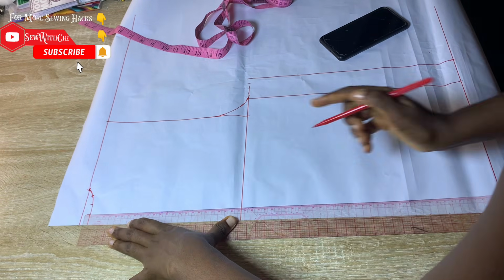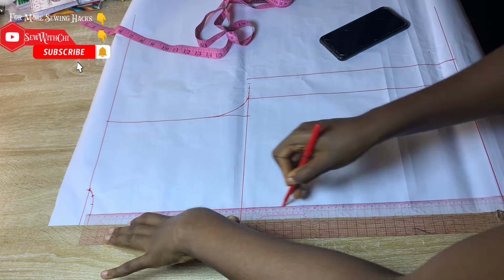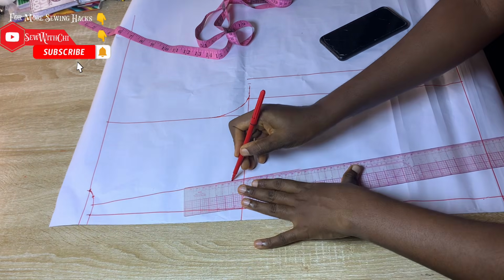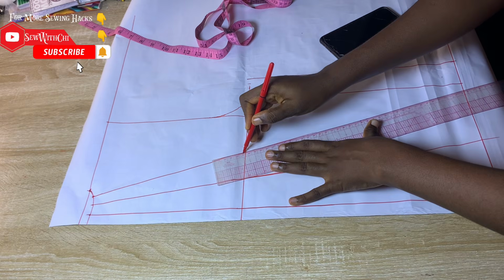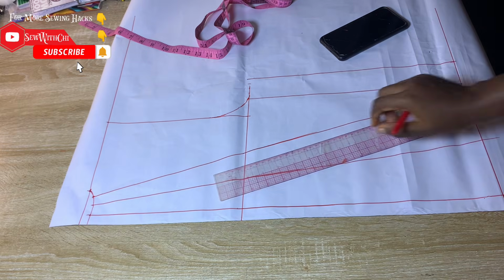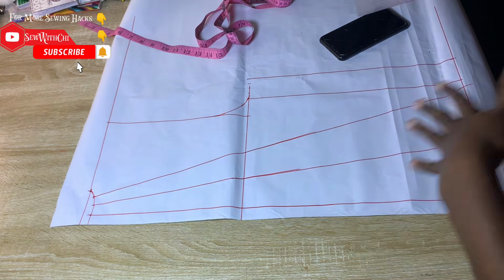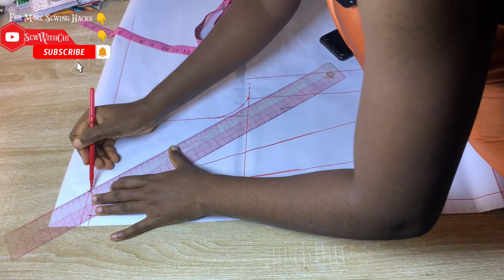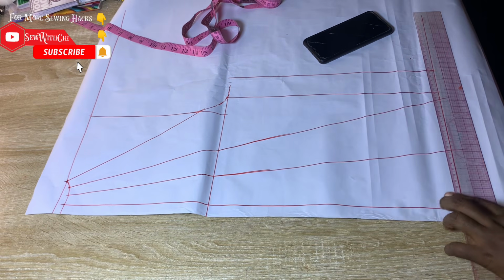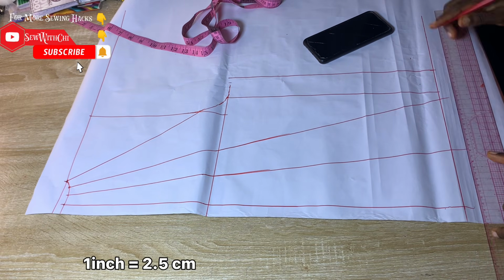So from the top, I'll make my slash line. The first one goes down straight. The next one would be slanted. This would be slanted. Notice that I am following my marked points on the neckline and just making it to be slanted. Then this would also be slanted. On the down part, I'll just add my hemming allowance of 1 inch.